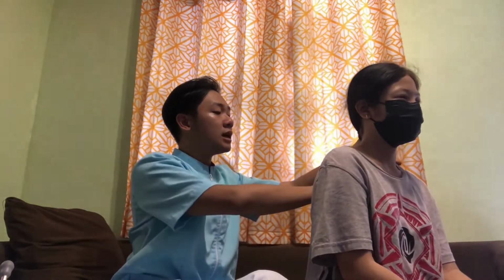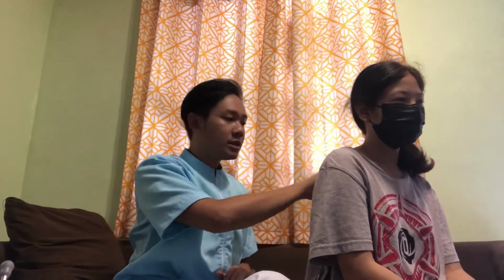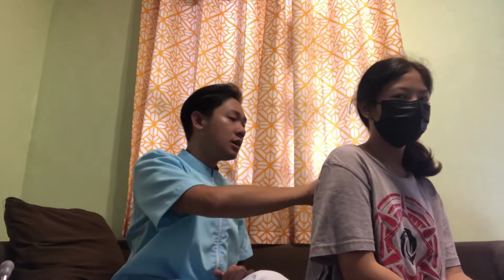The next technique we're going to do in assessing the thoracic region is palpation. I'm going to ask my patient first, ma'am, is it okay if I touch you? Okay, you're going to palpate starting from the apex of the lung, and you need to look for crepitus. It is a popping sound that might indicate air in the subcutaneous tissue which has escaped from the lung.